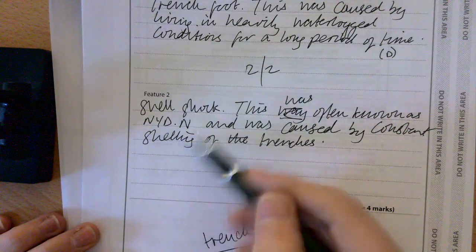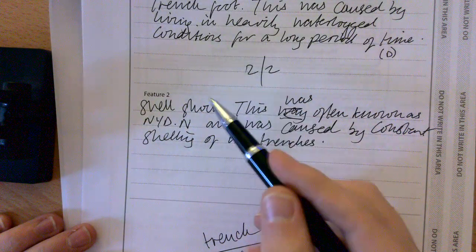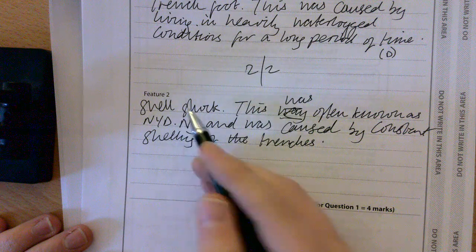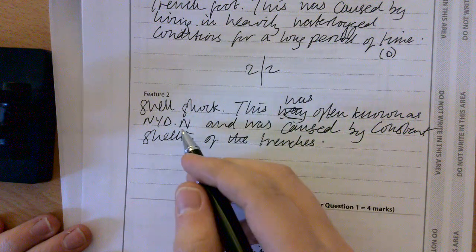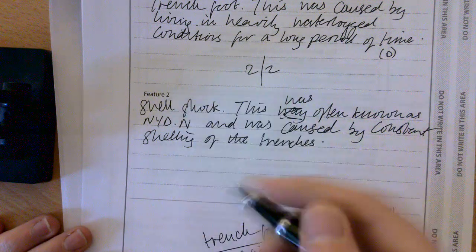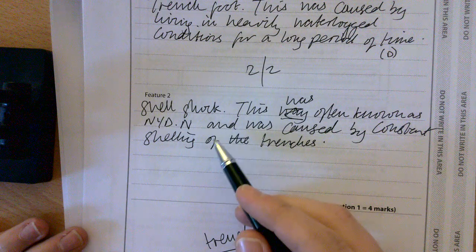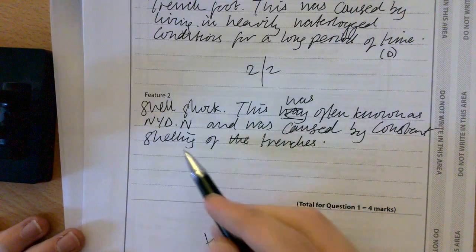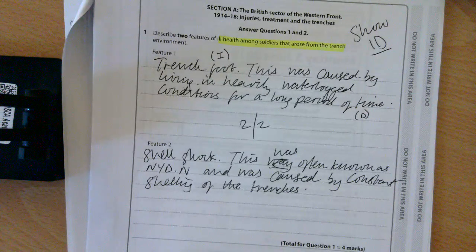I know my second one needs to be quite different to the first one. It can't be too closely linked. Shell shock. This was often known as NYD.N. I could probably stop it there, to be honest, and still get the mark. But I've gone further. And this was caused by constant shelling of the trenches. Okay, that is literally all you need to do for the describe two features question. You'll get this on your Elizabeth paper as well, but it's exactly the same kind of premise. Identify something linked to your focus, and then add one sentence that adds some detail to it.